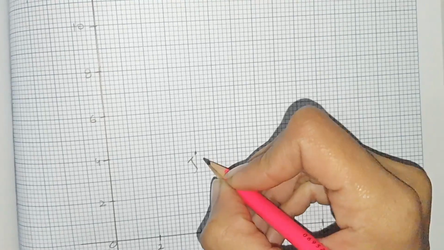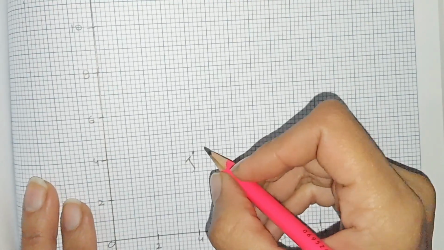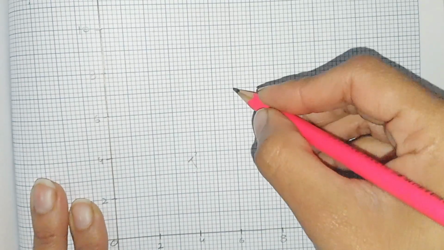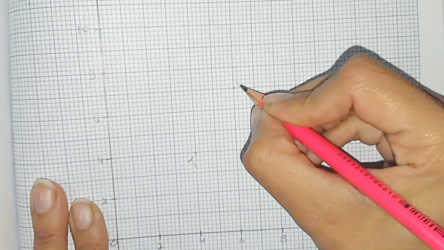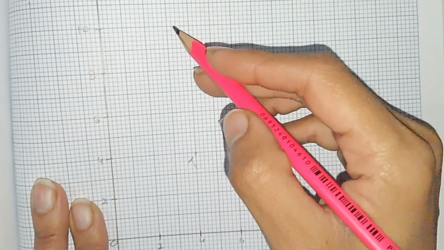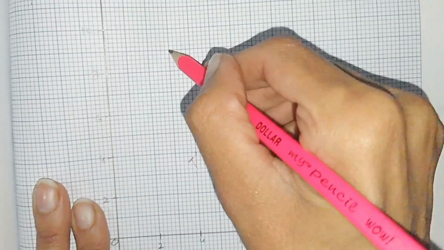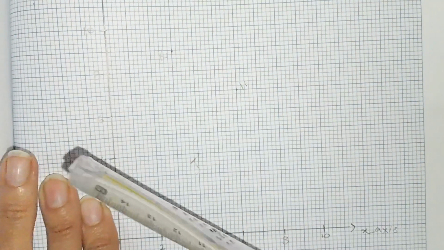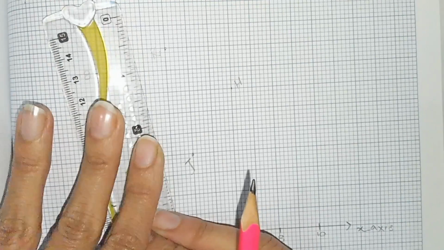This is point J. And now point H. H is 6 and 7. This is 6 and this is 7. And K is 3 and 9. This is 3 and this is 9. These are the points of the triangle. Now we have to join this triangle.